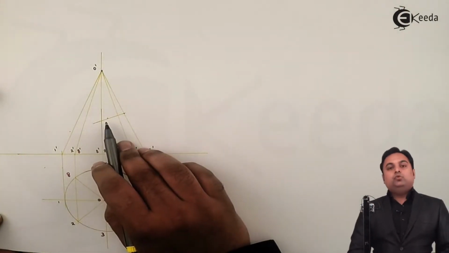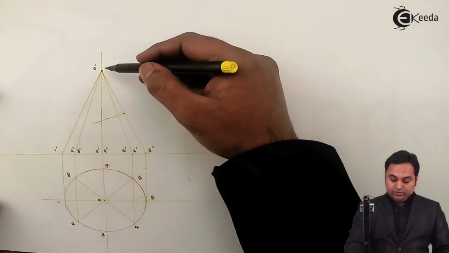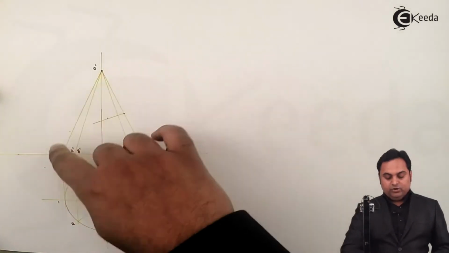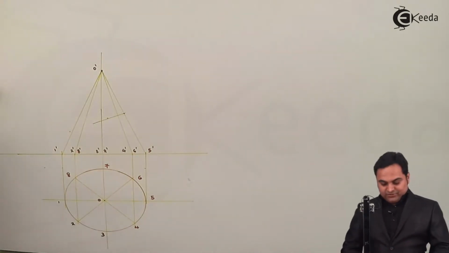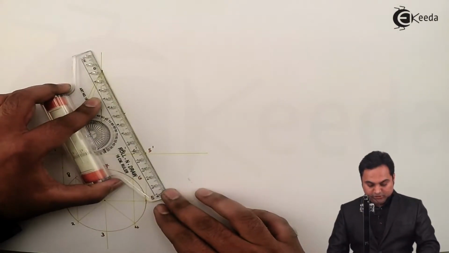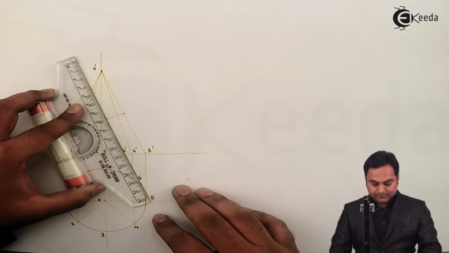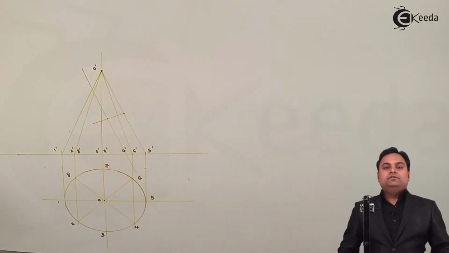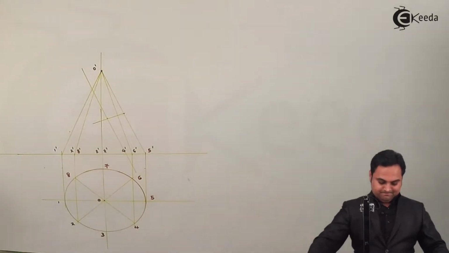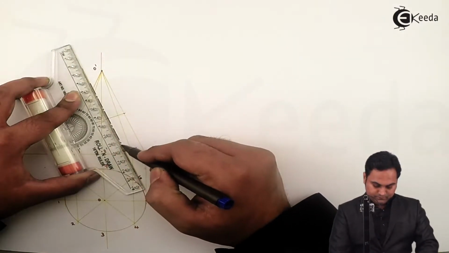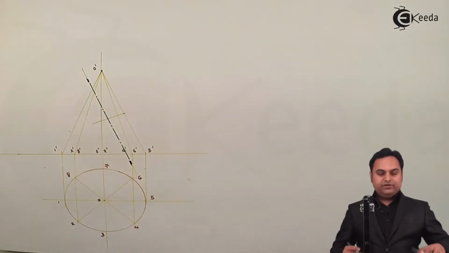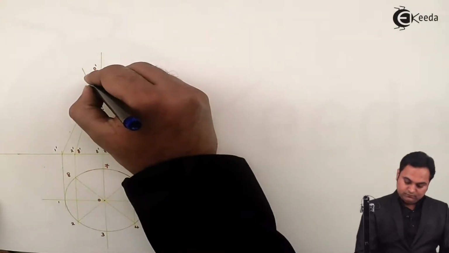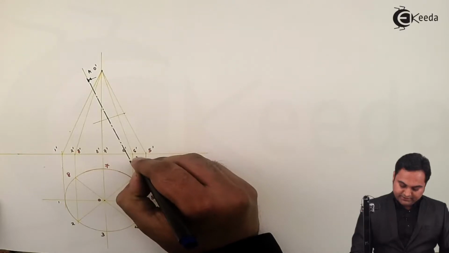Now this is the point through which I should draw a parallel line to the generator O dash 5 dash, which I am taking as the reference. Even if you are taking the reference as the other generator O dash 1 dash, then also you are correct. So here from this point I'll draw a parallel line to the generator. Now this parallel line indicates the cutting plane, so I have to make this cutting plane dark. So here I have located the cutting plane, calling it as cutting plane AA dash.